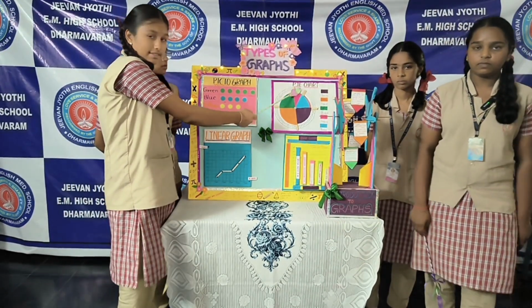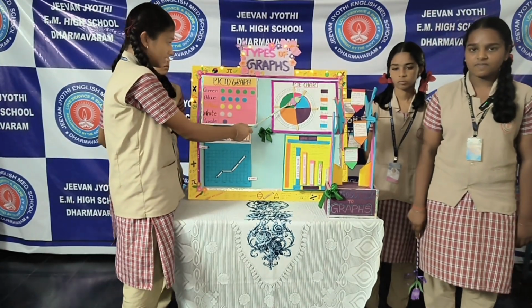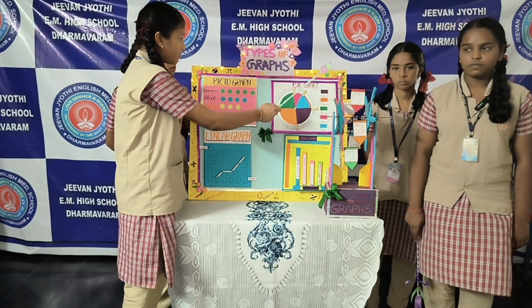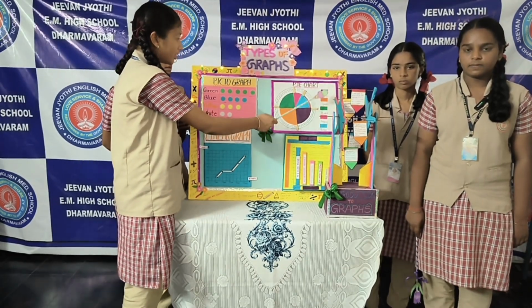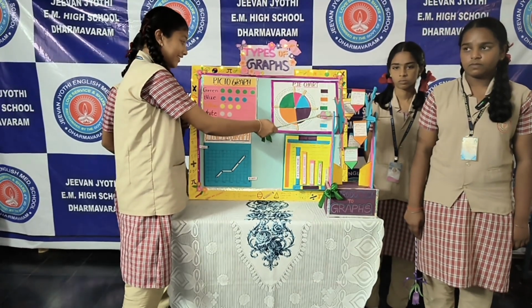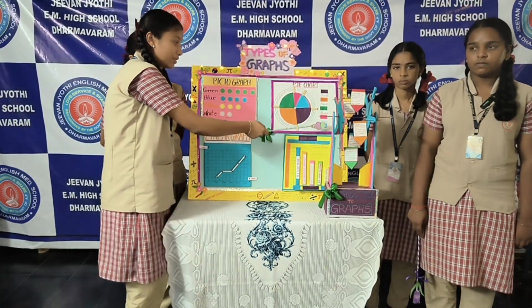Pie chart. Pie chart is a circle which is divided into slices. Each slice represents each activity. Here, purple indicates 90 degrees with sports, dance indicates 90 degrees with sports, green indicates 90 degrees with studies, singing indicates 30 degrees, painting indicates 60 degrees with blue.